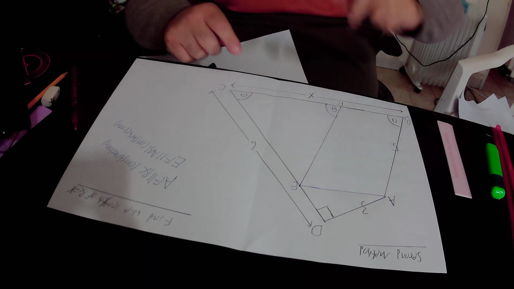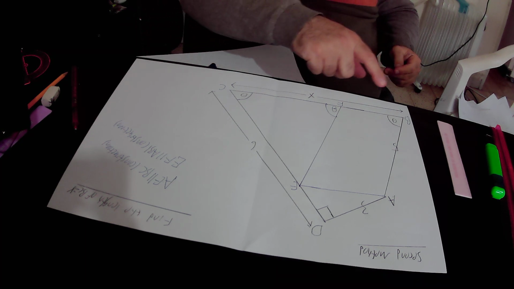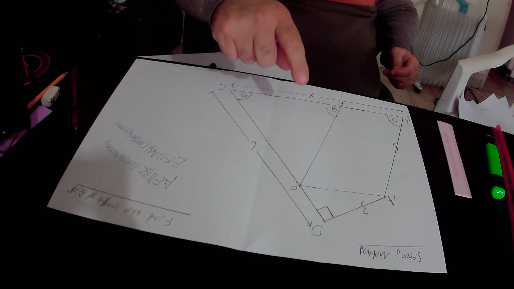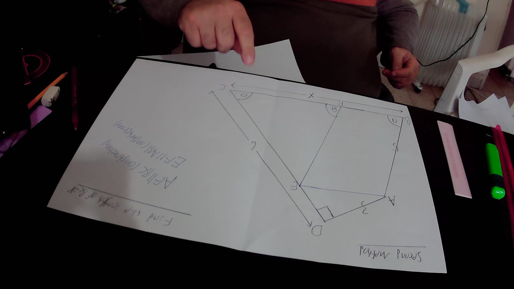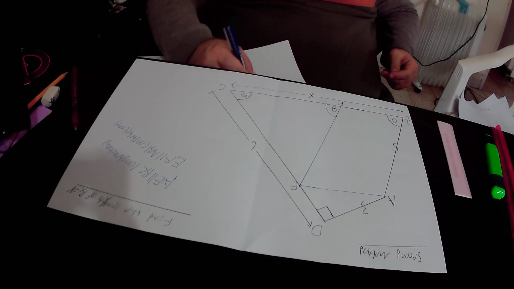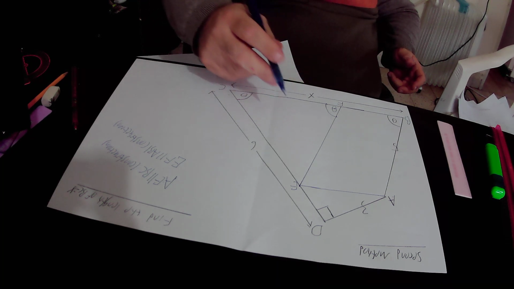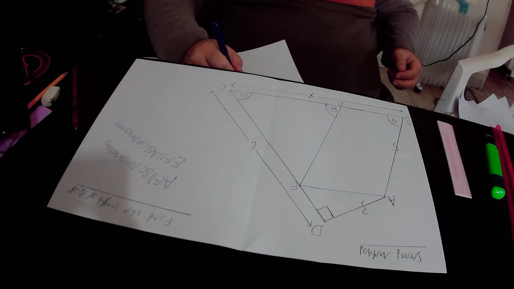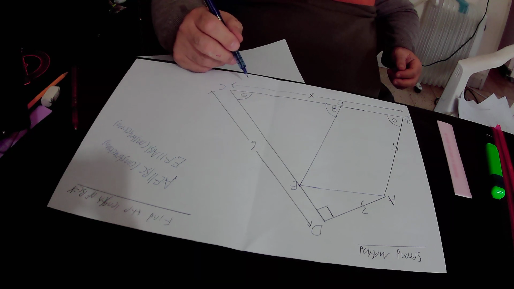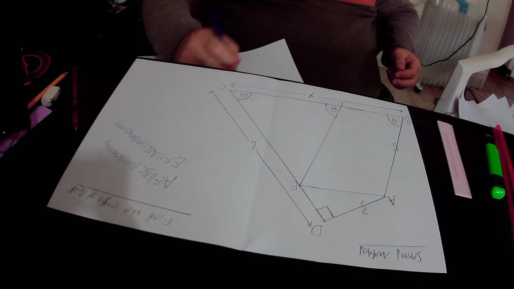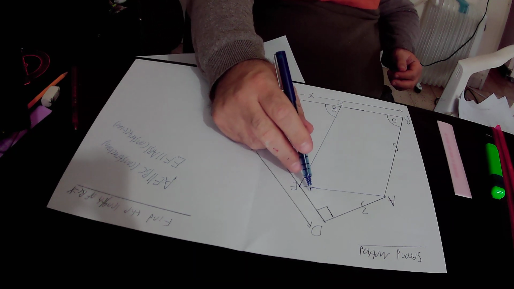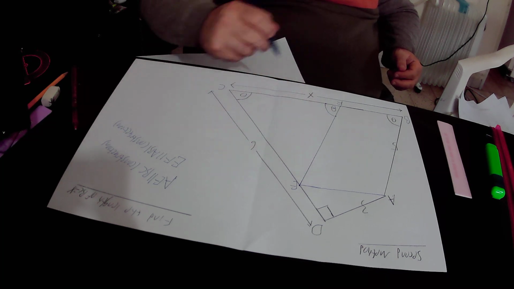That is to say, angle BCD, I call it angle BCD, is equal to this angle that is actually angle AED.